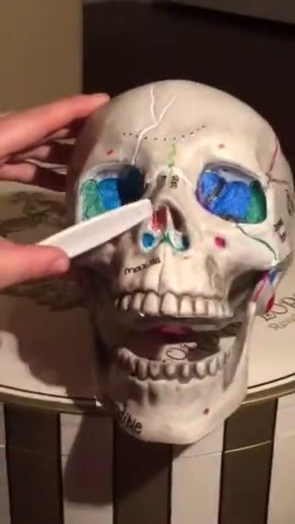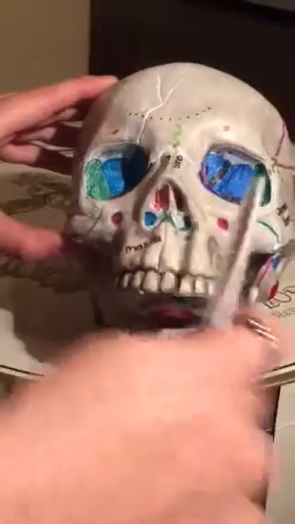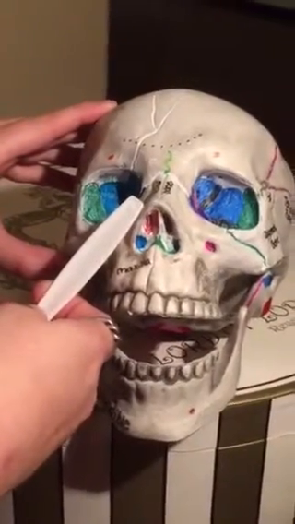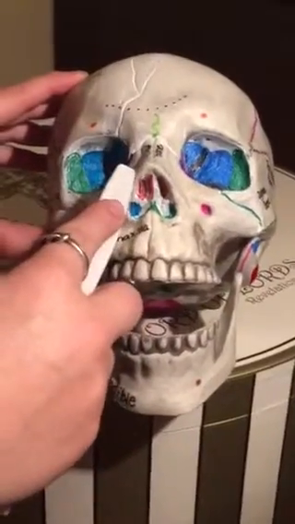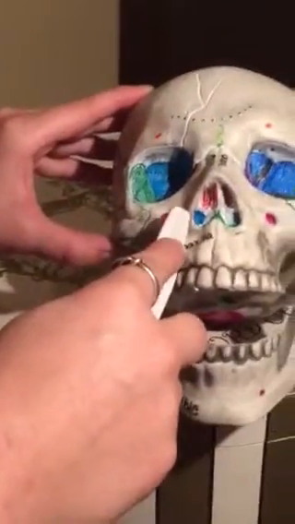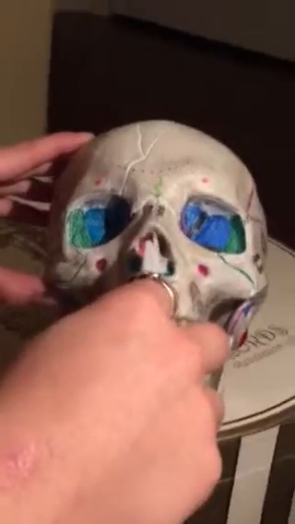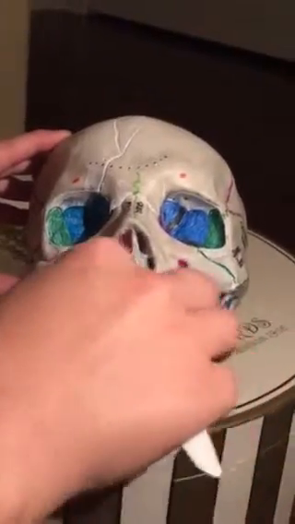You can see the perpendicular plate, and on both sides of the perpendicular plate is the middle nasal concha. Under the middle nasal concha is the inferior nasal concha. Under the perpendicular plate and in between the inferior nasal concha is the vomer.